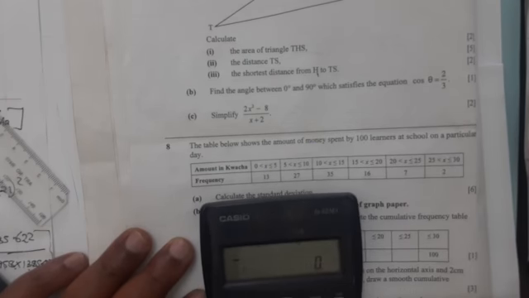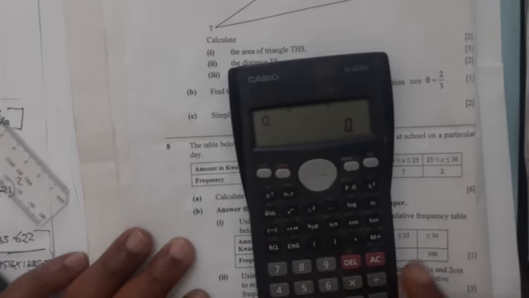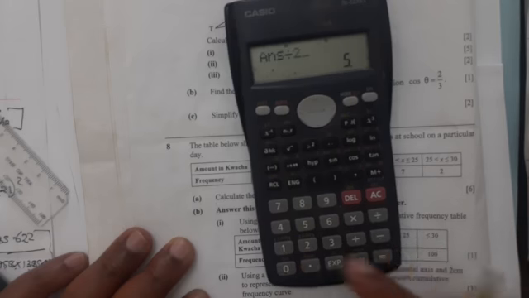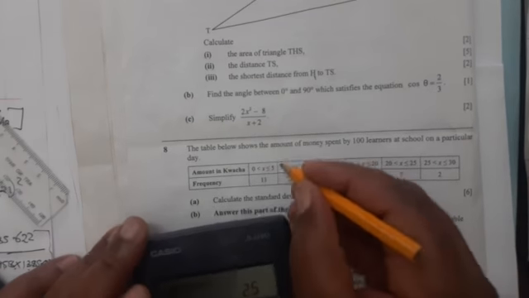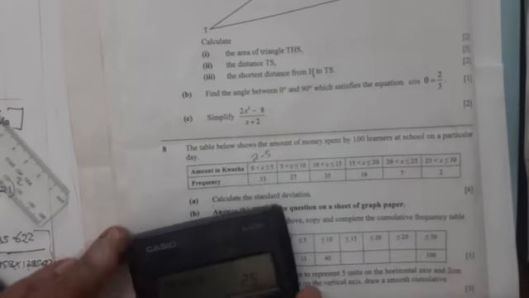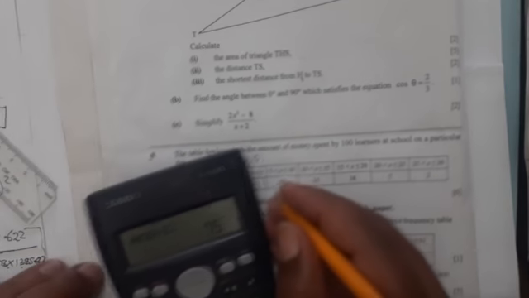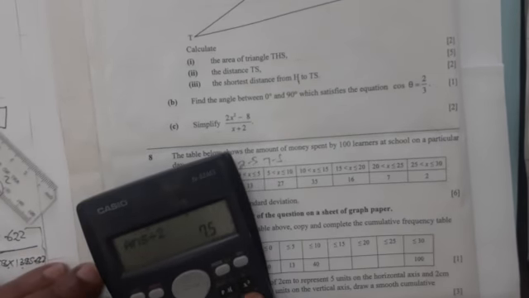How do you get it? 0 plus 5 is equal to that, divided by 2. What do you get? 2.5. So here there is 2.5. The next one will be 5 plus 10, which is 15, divided by 2, 7.5. So here I've got 7.5.